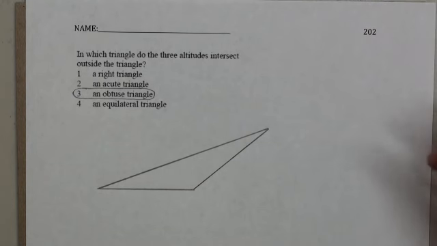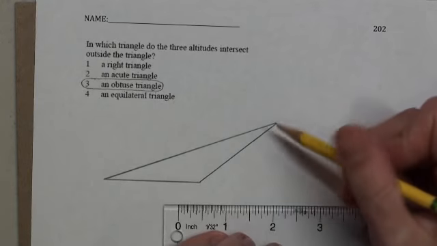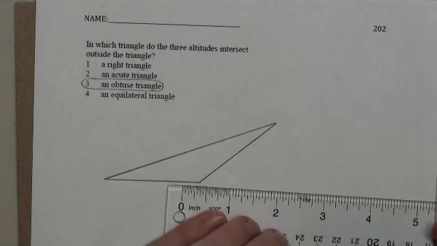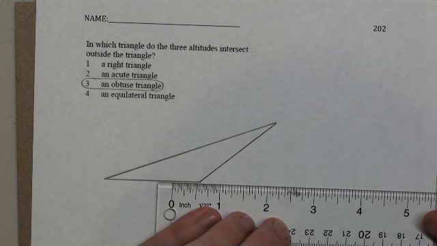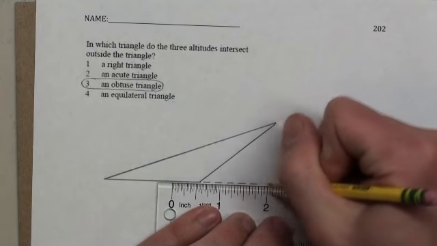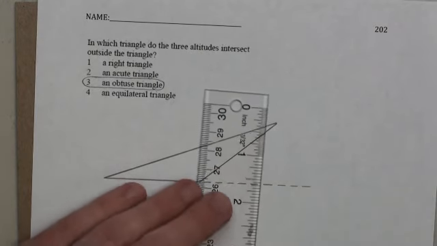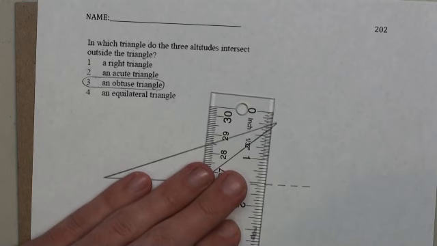Now, it says the altitudes. So what we have to do, first I'm going to draw the altitude from this corner so it goes straight down. So what we have to do is extend this side with dashed lines. Right? And now we have to come straight down.